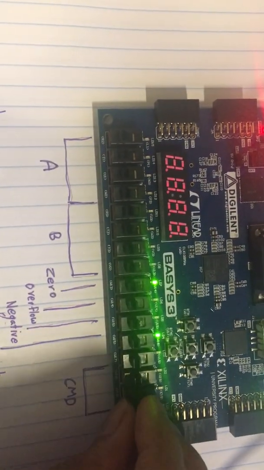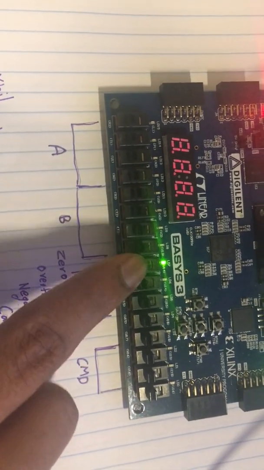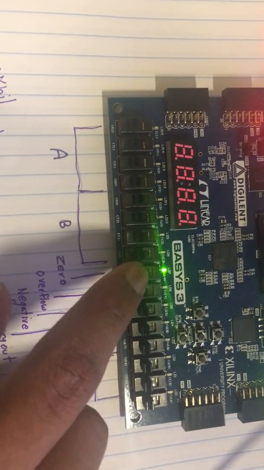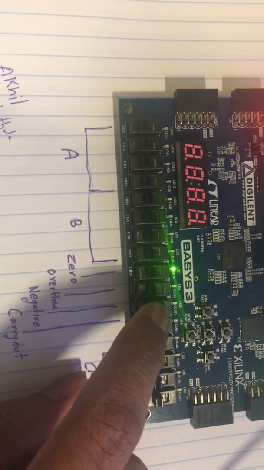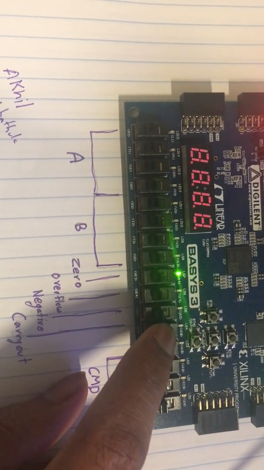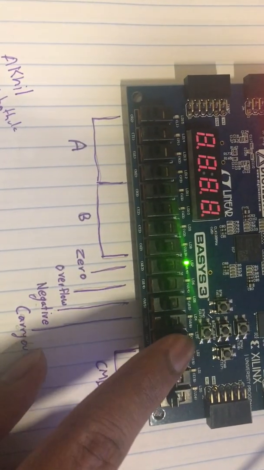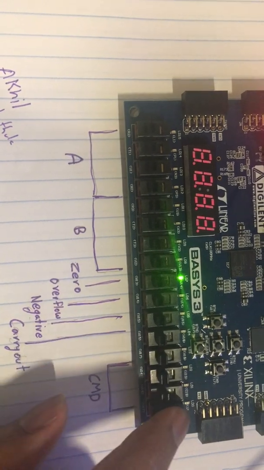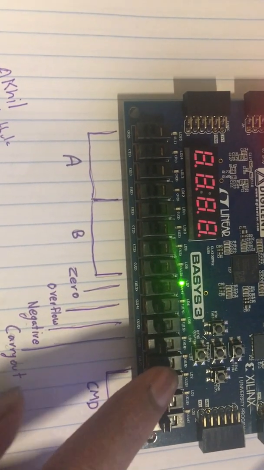Okay, let's set this as all zeros. LED 7 represents a 0, LED 6 represents an overflow, LED 5 represents a negative, and LED 4 represents a carryout. And then the LEDs 3, 2, 1, and 0 represent the data output.